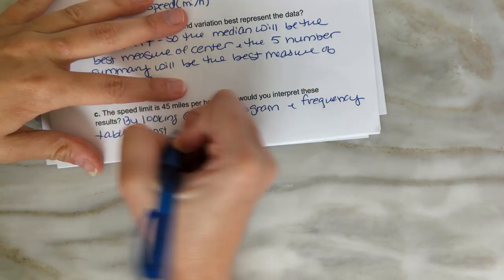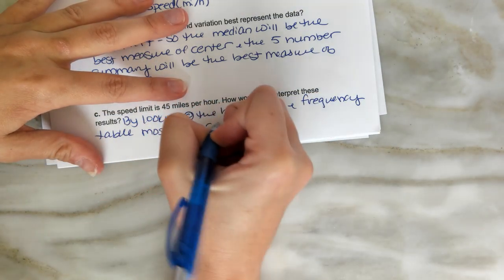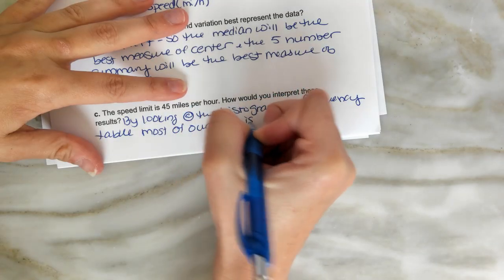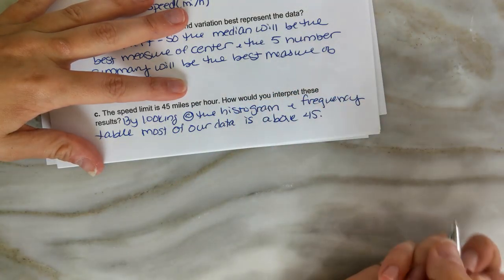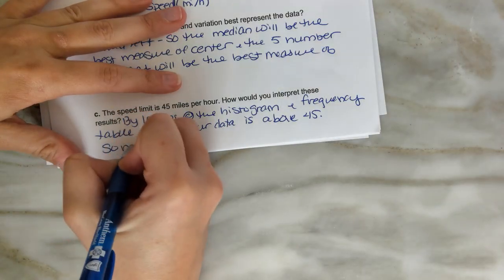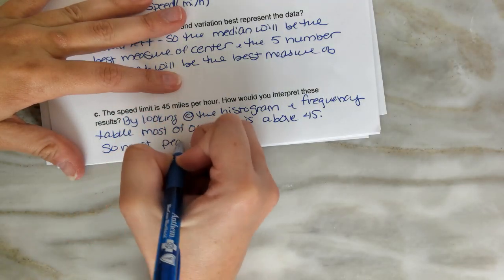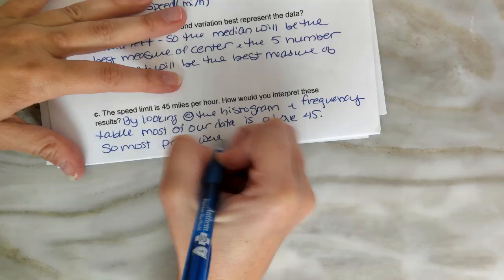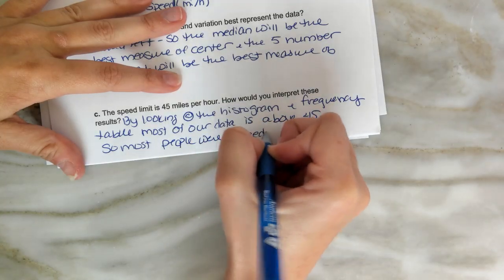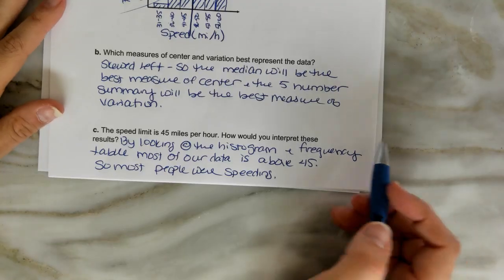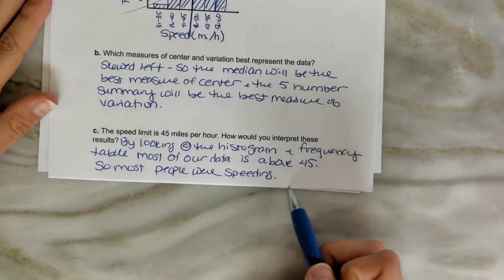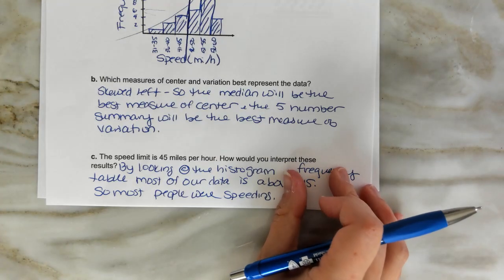Most of our data is above 45. So most people were speeding. If the speed limit is 45 miles an hour and most of our data is above that, that means most people were going faster than it. So most people were speeding.